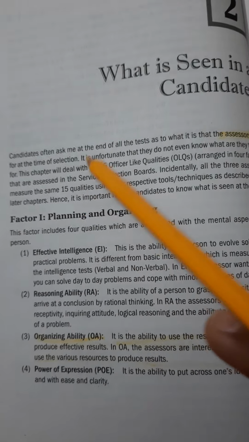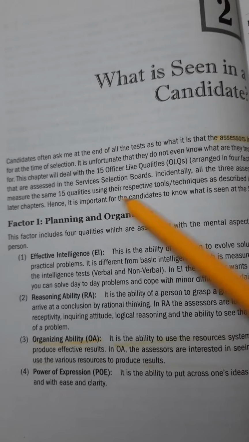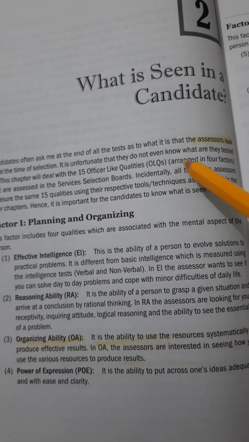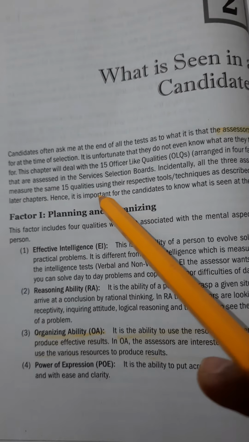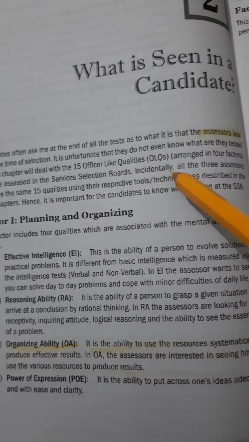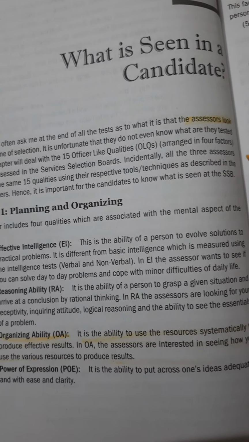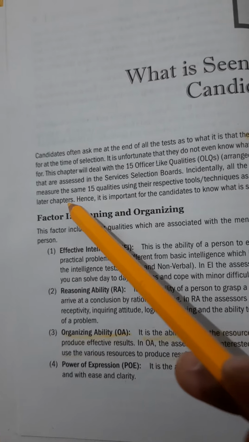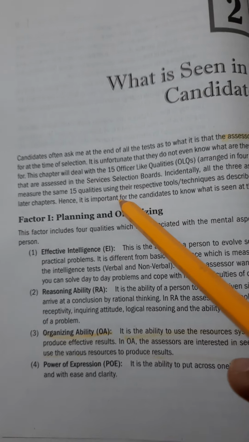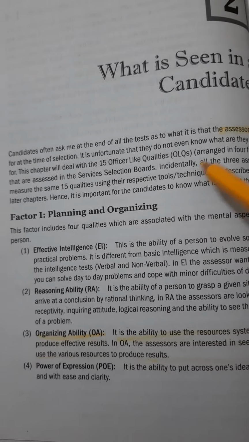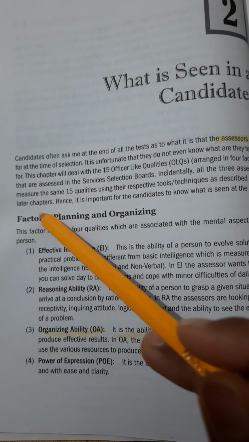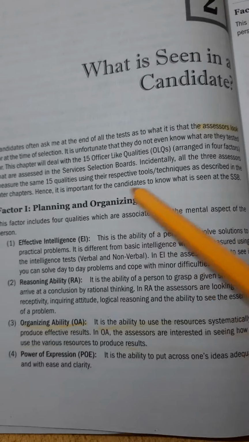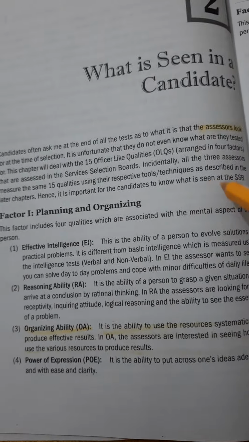This chapter will deal with the 15 officer-like qualities, OLQs, arranged in 4 factors that are assessed in the services selection boards. Incidentally, all the 3 assessors measure the same 15 qualities using their respective tools and techniques as described in the later chapters. Hence, it is important for the candidates to know what is seen at the SSB.